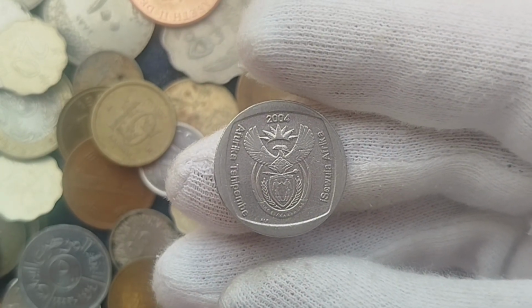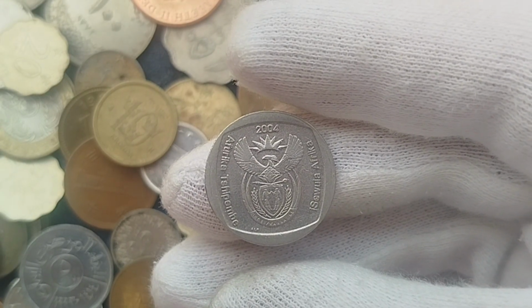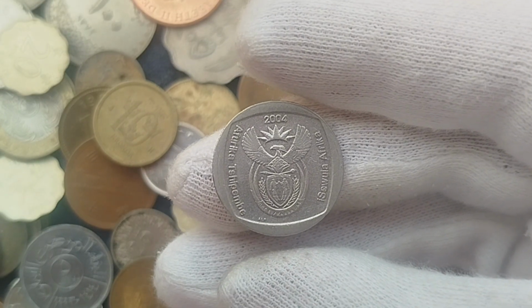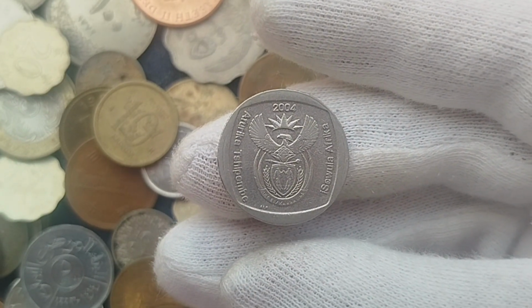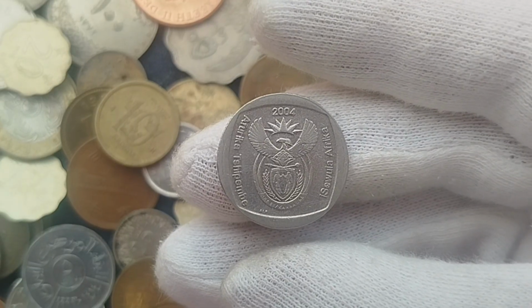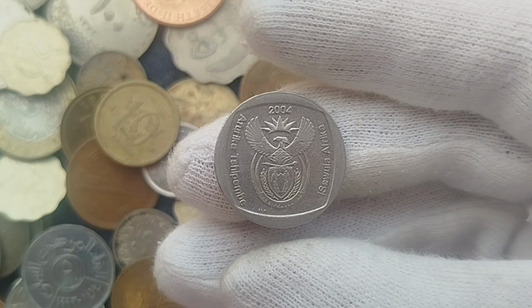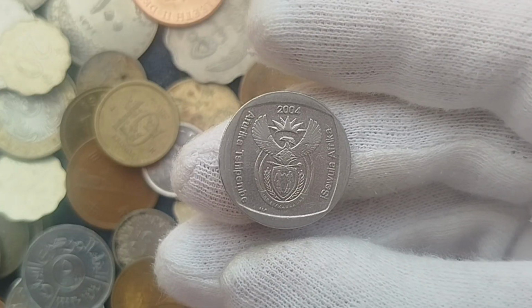The Mint also periodically updates its technology to enhance the durability and security features of coins, ensuring they resist counterfeiting and last for decades. The 2004 2 Rand coin is a product of this careful balance between tradition and innovation, making it a reliable and respected part of South African currency.